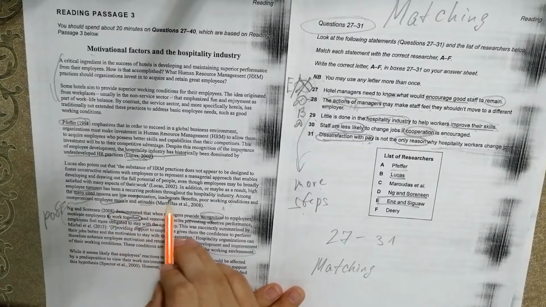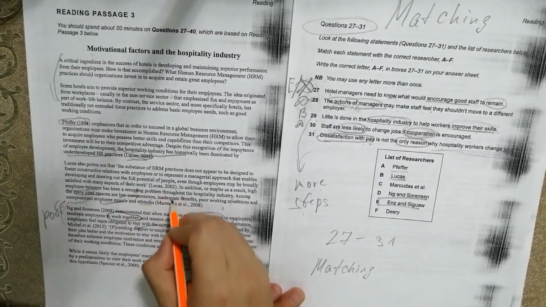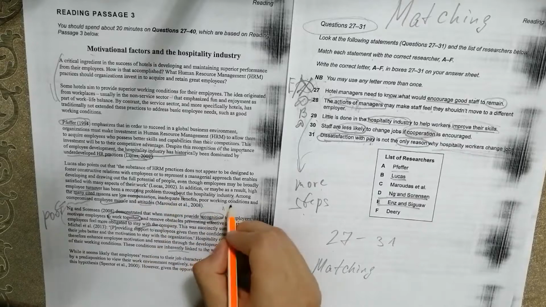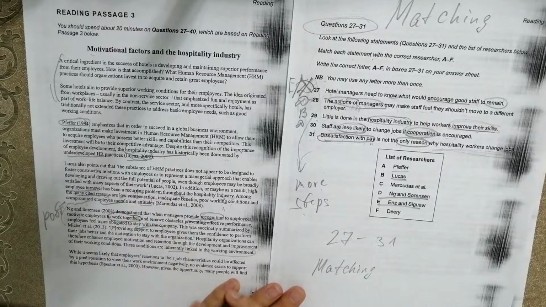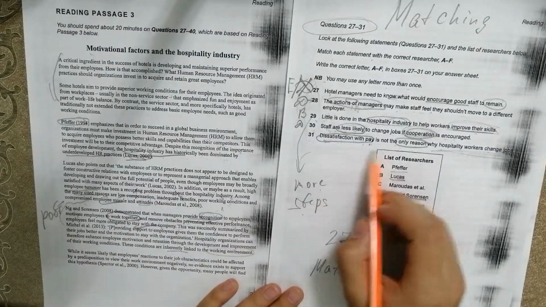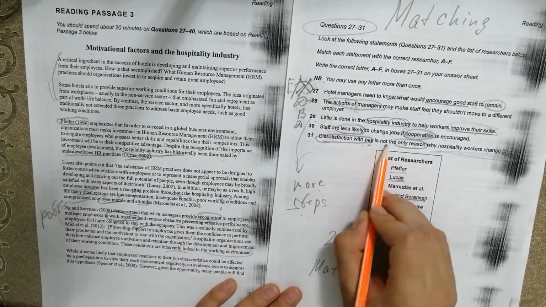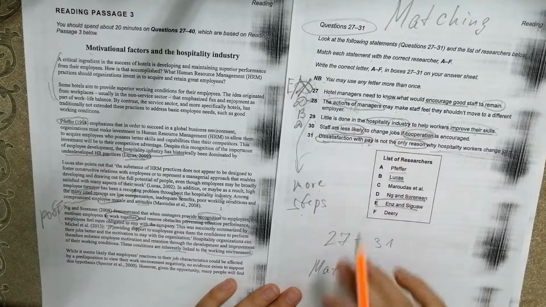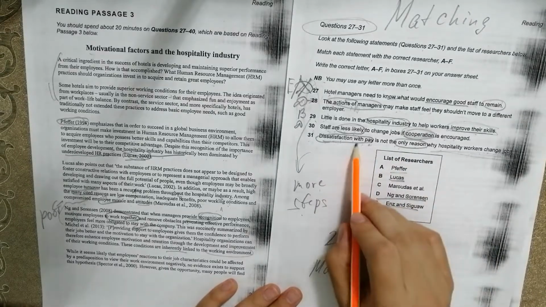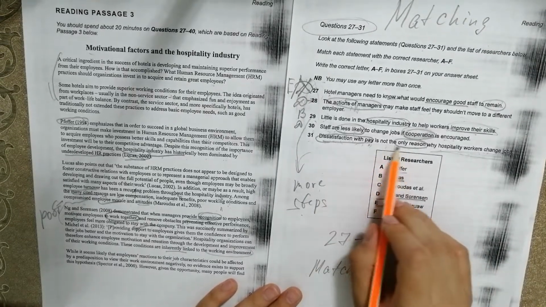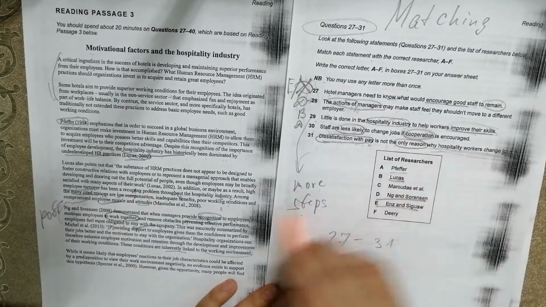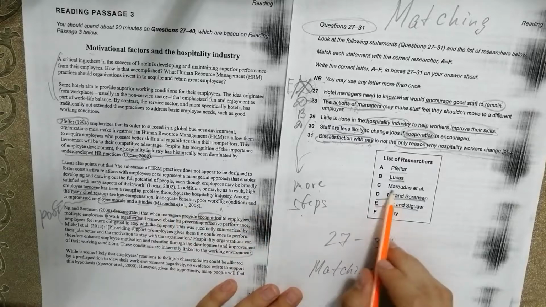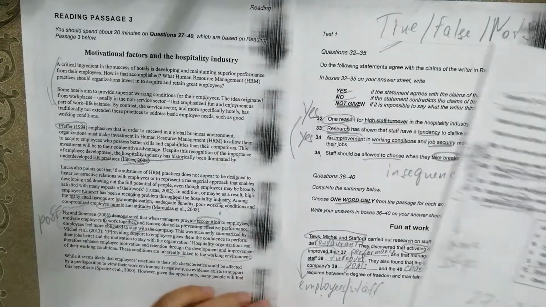Low compensation and that. So you see the first factor, inadequate benefits second, poor working conditions third, and compromised employee morale. So you see several reasons. So it's saying the same. Dissatisfaction with pay is not the only reason. It means there are other reasons beyond this thing, why hospitality workers change jobs. So we need to choose Maurus et al. C. Okay, you see it's pretty easy to find the answers.